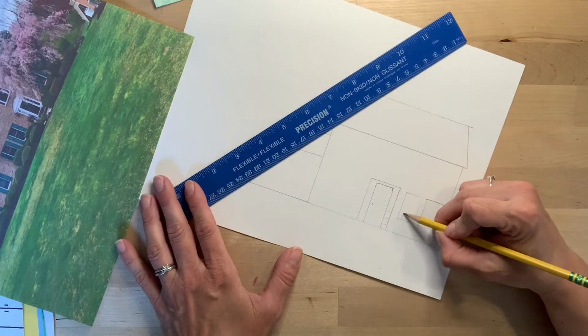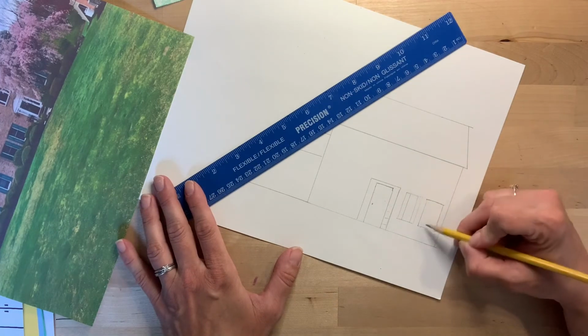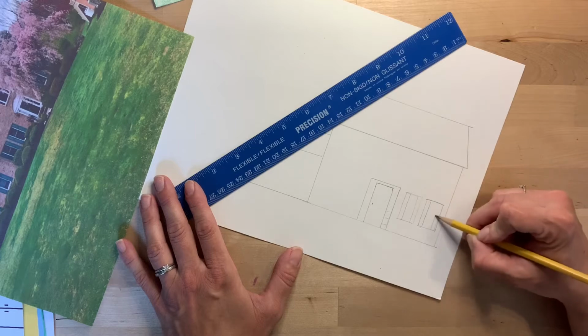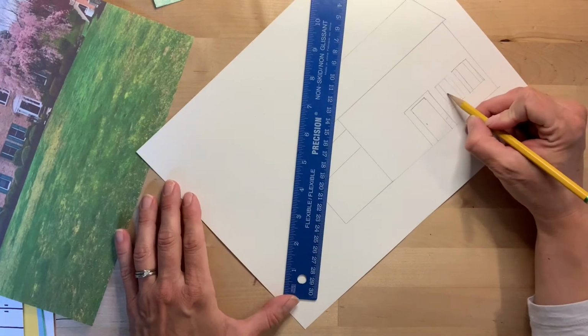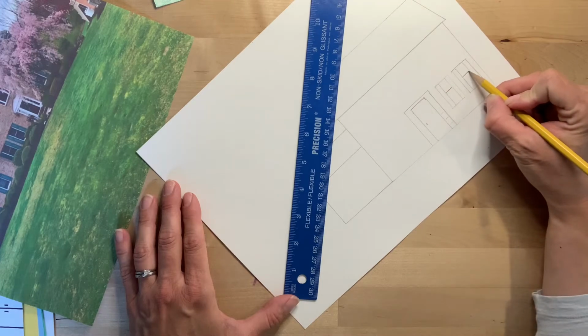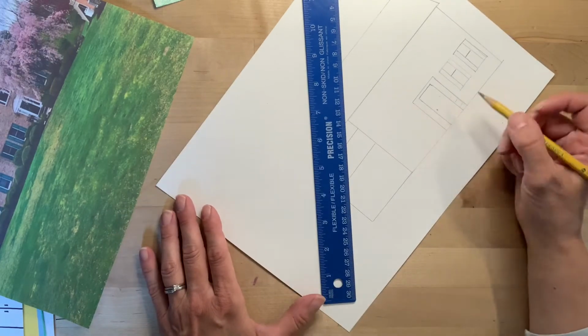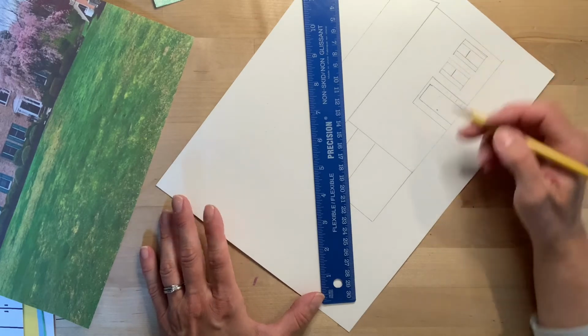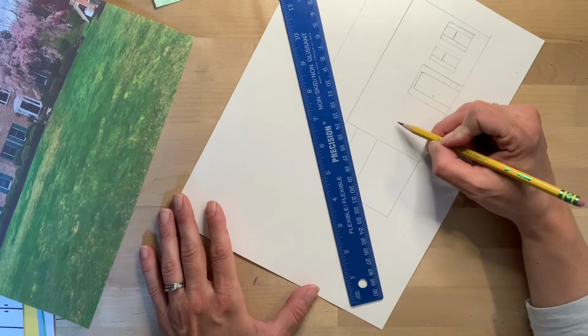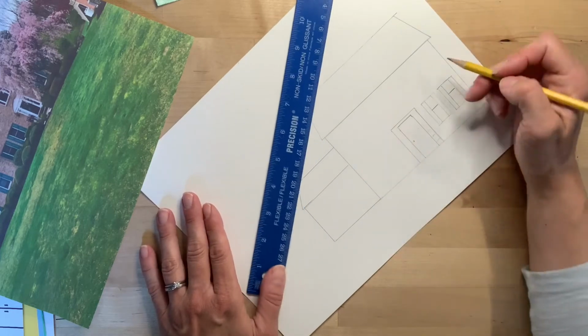And then I can go back and just draw a line at either side, and I have the shutters. And then a line in the middle of that center section for the windows. The top of the window and the bottom of the window. And the same thing on the other side then, which I'll come back and fill in a minute.